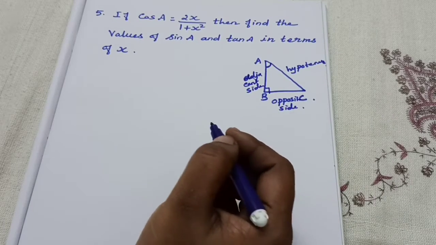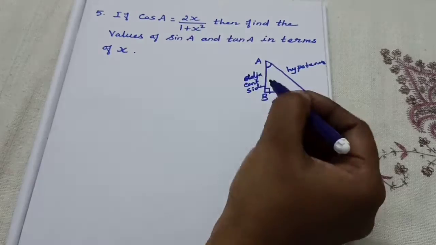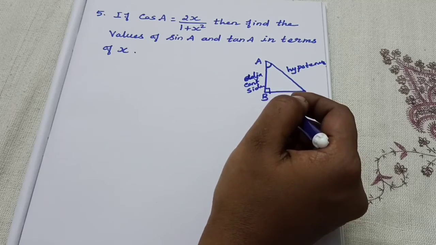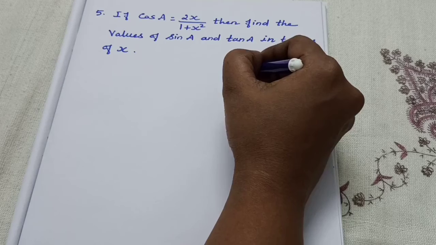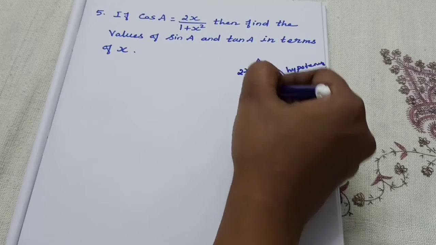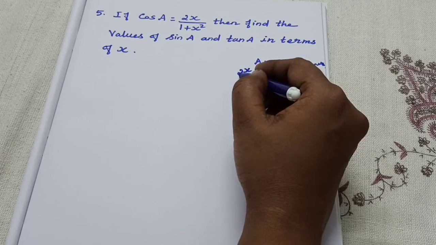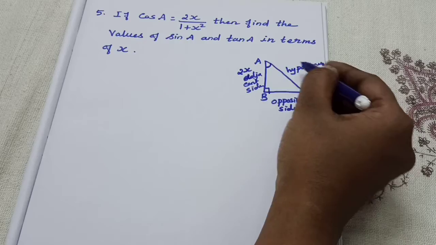Have you understood? So first we have adjacent side divided by hypotenuse given. Which is the adjacent side here? 2x. Here 2x is the adjacent side. Here AB is the adjacent side. Here what is given? 2x. Which is the hypotenuse?